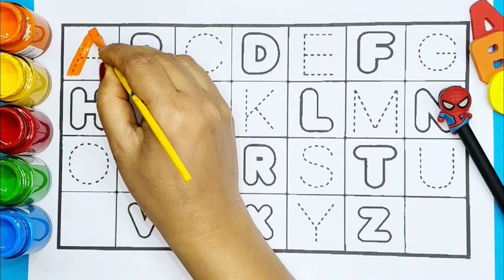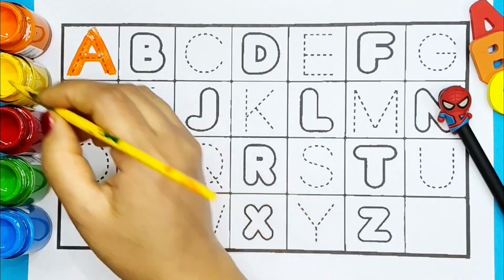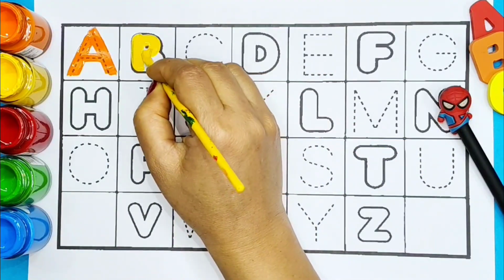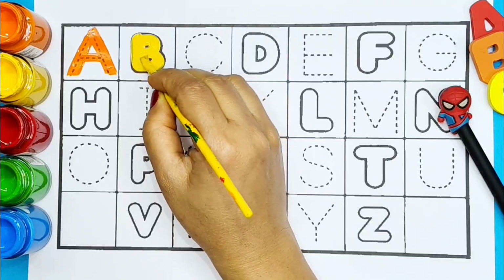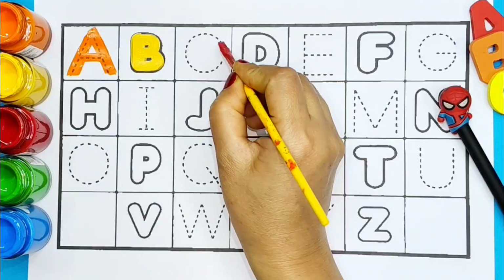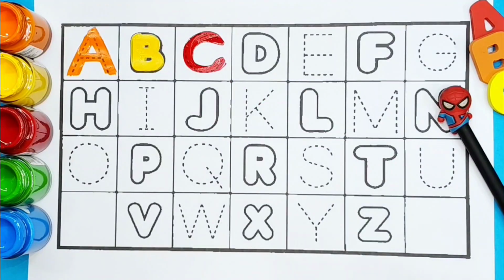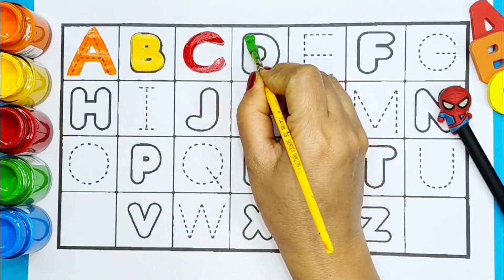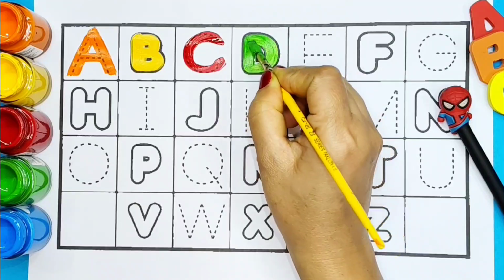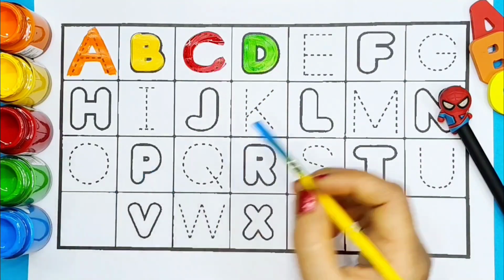Orange color. A for apple. Yellow color. B for butterfly. Red color. C for cat. Light green color. D for dog. Sky blue color.